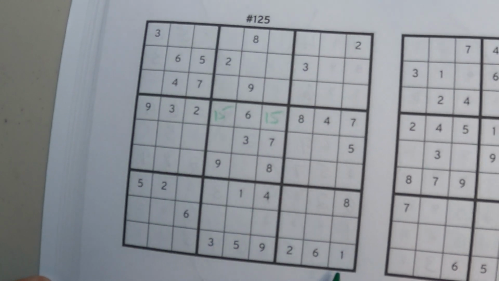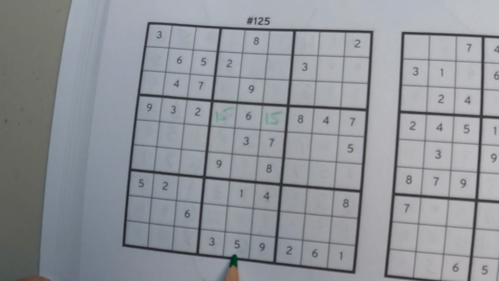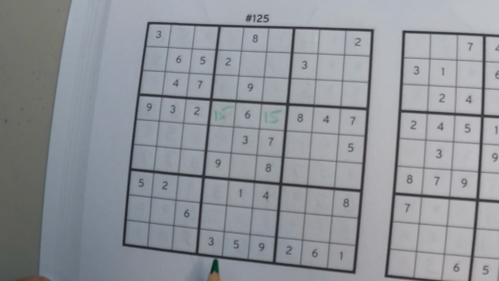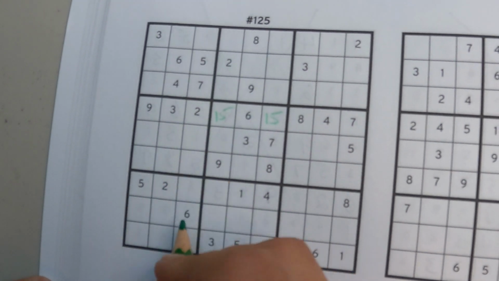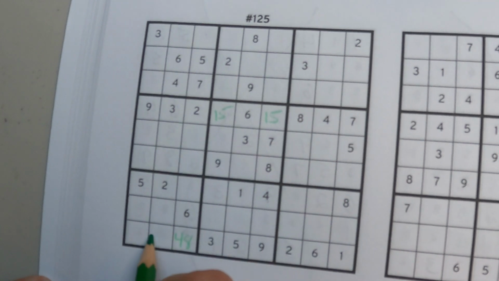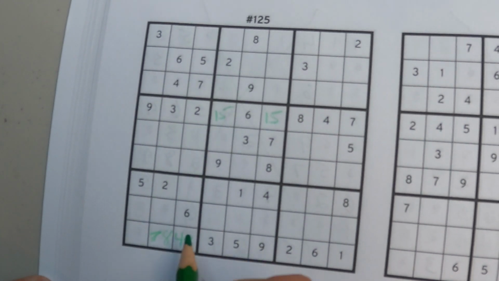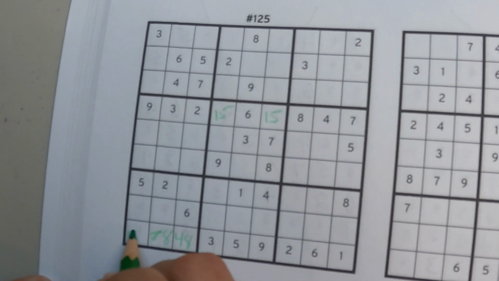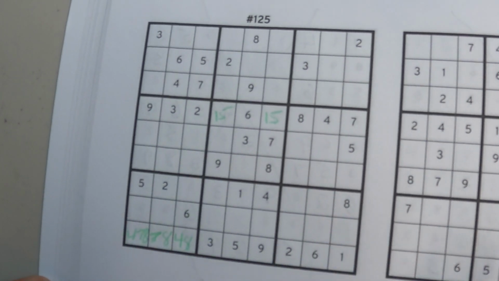We look at this row, we've got 1, 2, 3, we're missing 4, 7, and 8. We've got a 7 here, so 4, 8, a 4 there, so 7, 8, and no help there, 4, 7, 8.